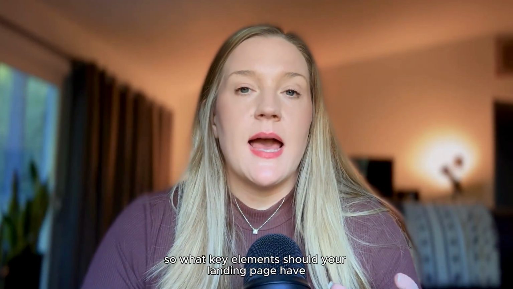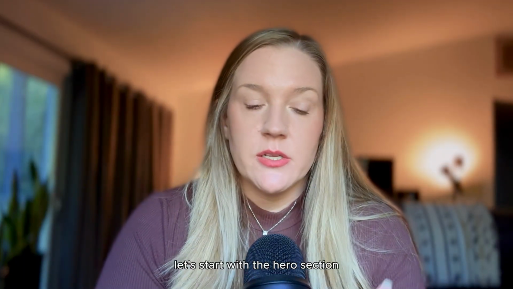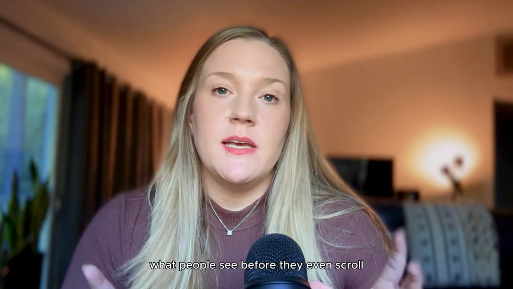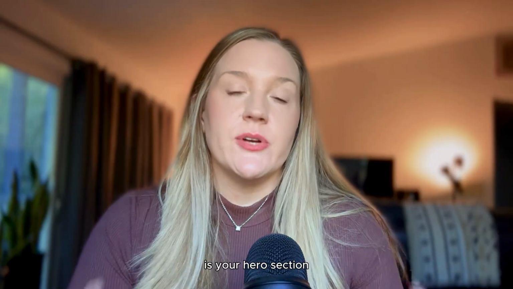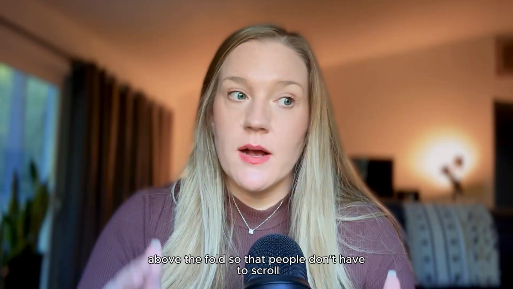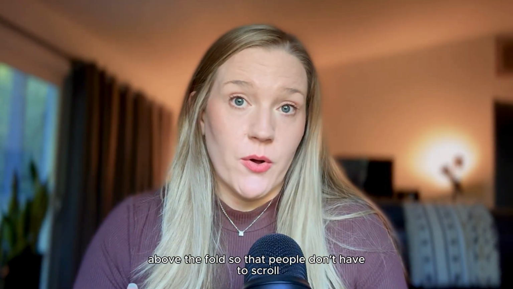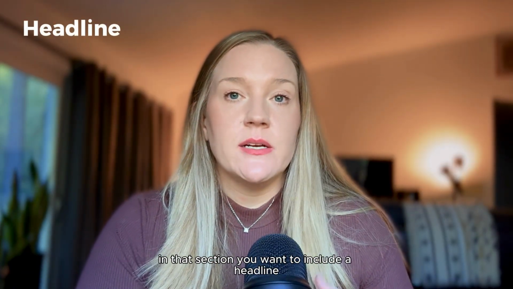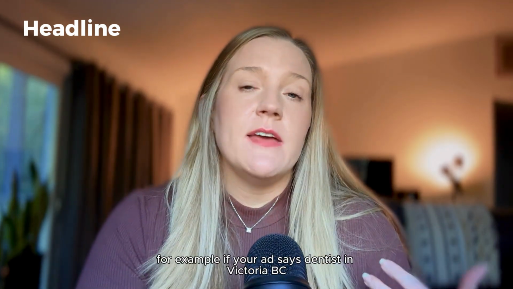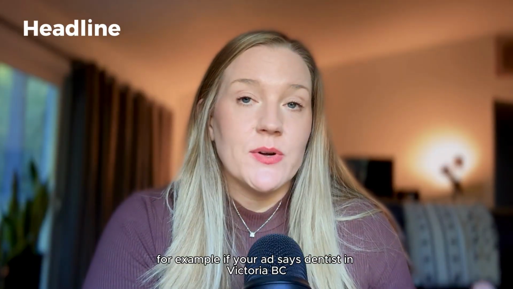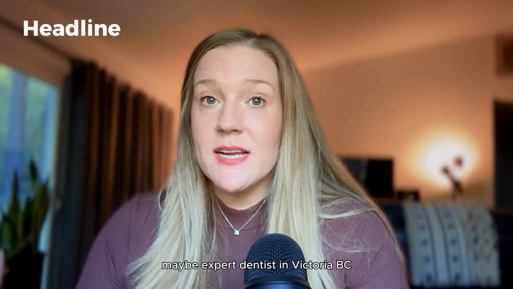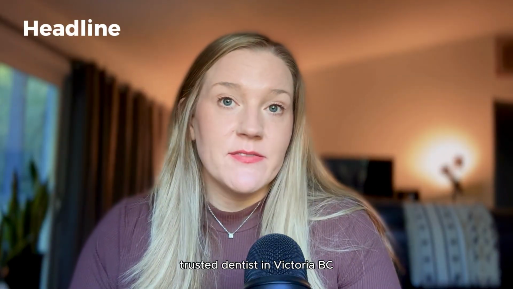So what key elements should your landing page have? Let's start with the hero section. The top of your landing page, what people see before they even scroll, is your hero section. And everything important needs to be right there above the fold so that people don't have to scroll. In that section, you want to include a headline that matches the ad's keyword intent. For example, if your ad says dentist in Victoria, BC, the headline should say something like that as well, maybe expert dentist in Victoria, BC, trusted dentist in Victoria, BC.